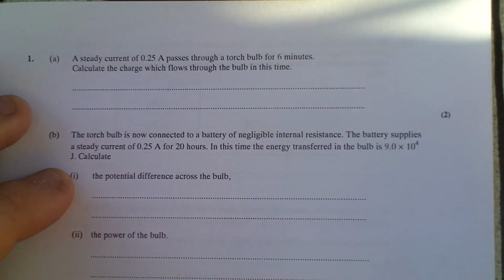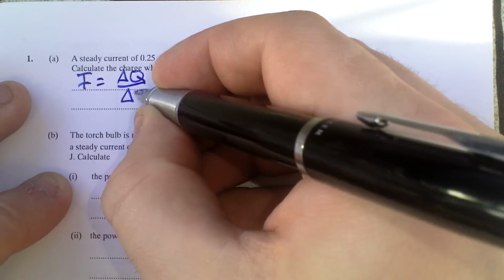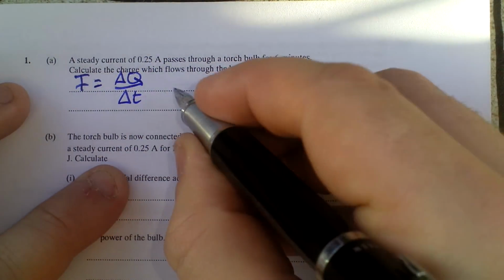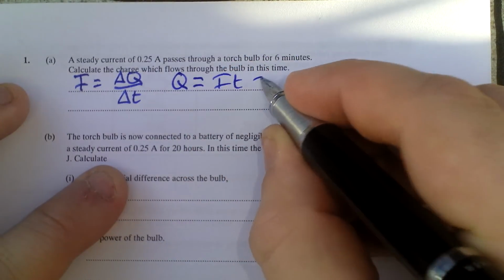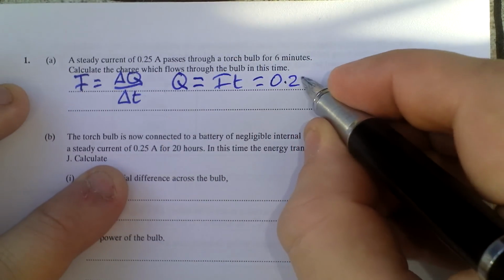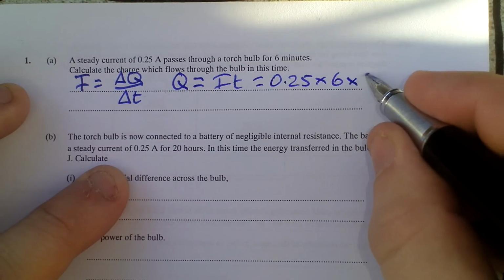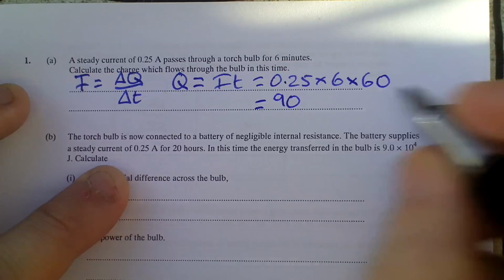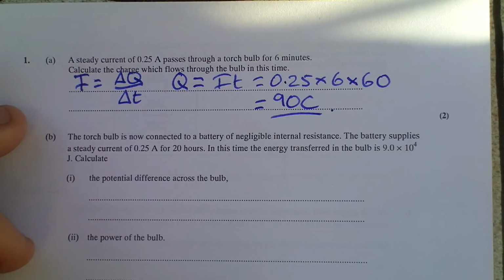Well, straight away, I look at my formula sheet and I write down that current is defined as delta Q over delta T. Now, first of all, that gets me a mark before I even begin. I rearrange it and I say that the amount of charge must be equal to I times T. I plug in some numbers. I is 0.25. T is 6 minutes, but of course I need to convert that to seconds, so I multiply by 60, and I have an answer of 90 coulombs. Job done, 2 marks, really straightforward.